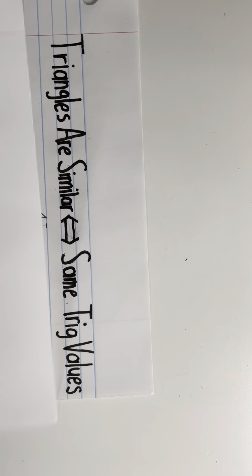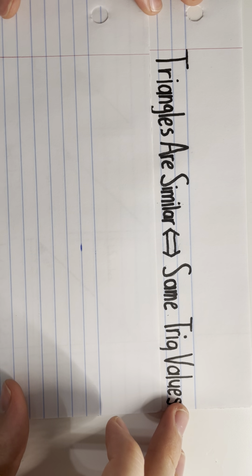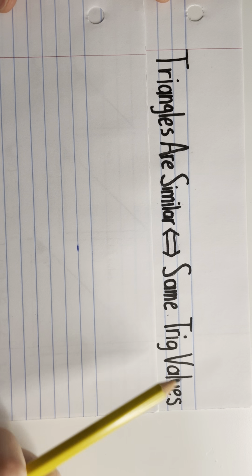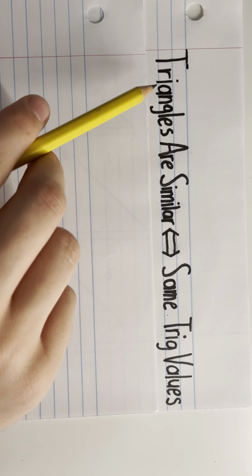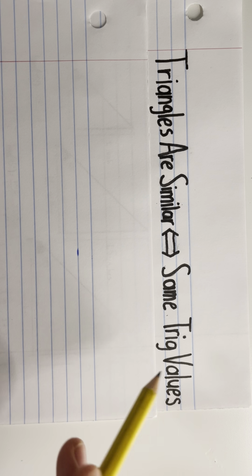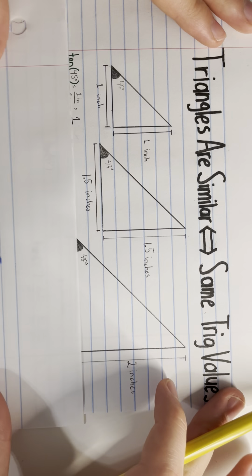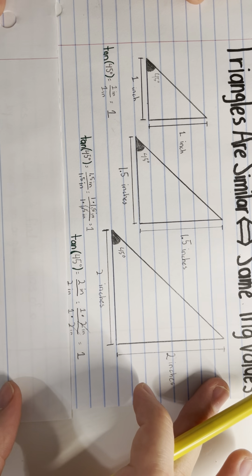So moving on, all triangles are similar if and only if they have the same trig values. So that just means that if the triangles are similar, they will have the same trig values, and conversely, if they have the same trig values, the triangles are similar. So here is an example.